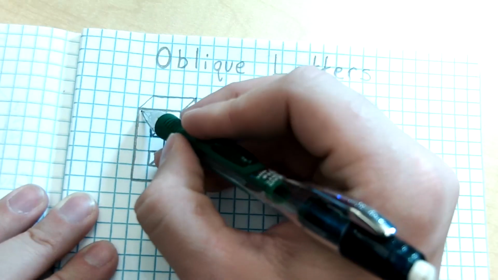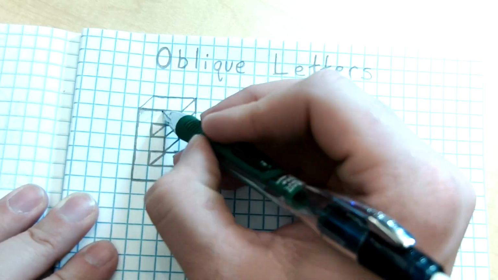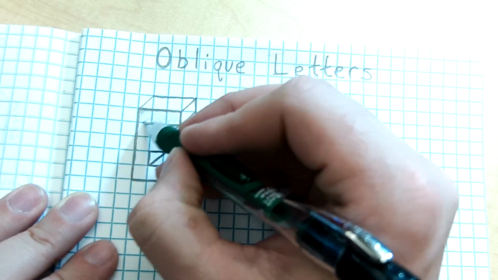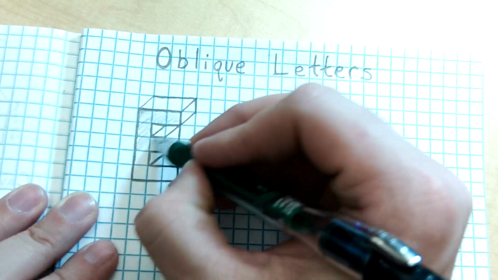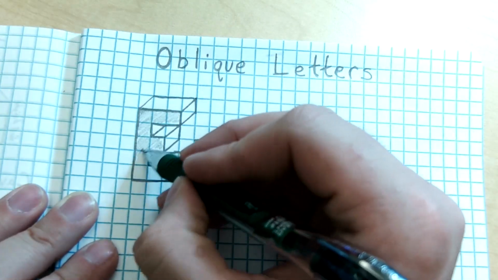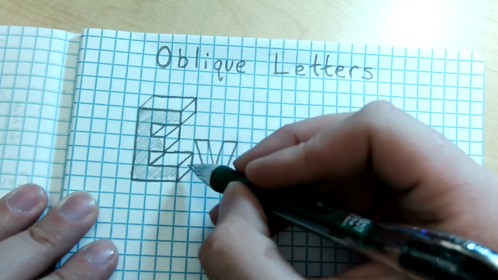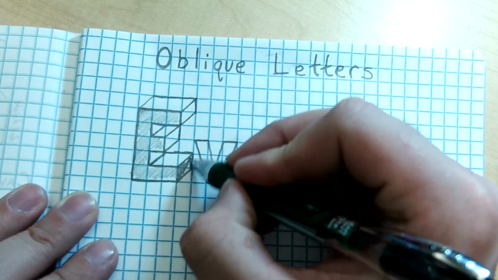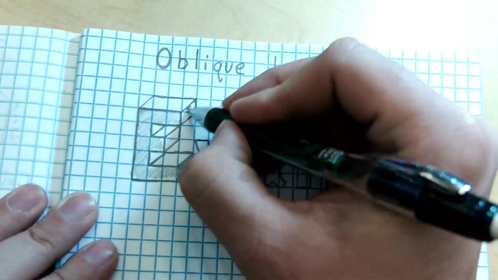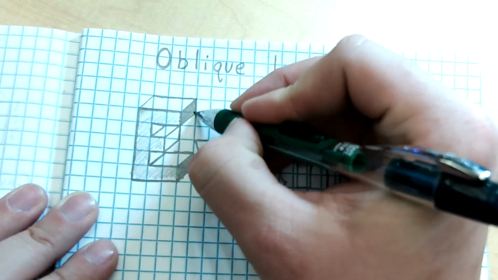And if I want to make it look better, the next step would be to shade it. I could shade the sides darker, like this.